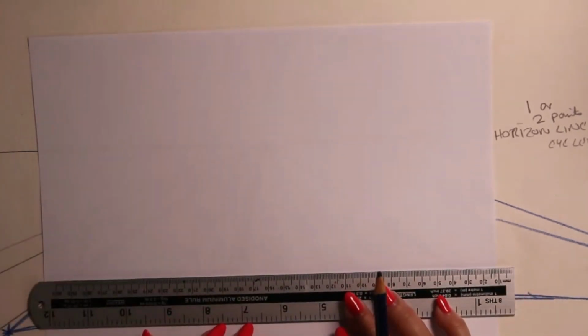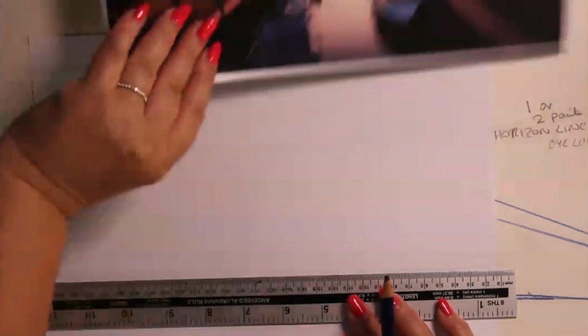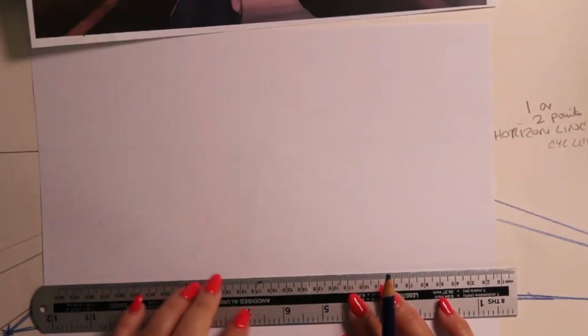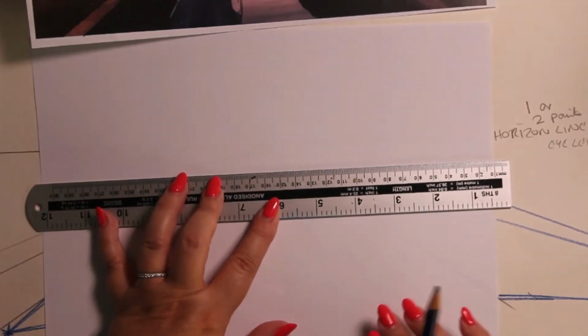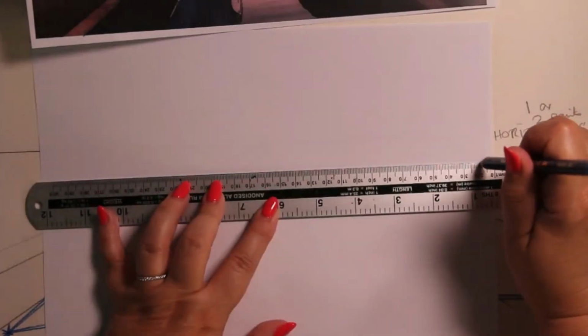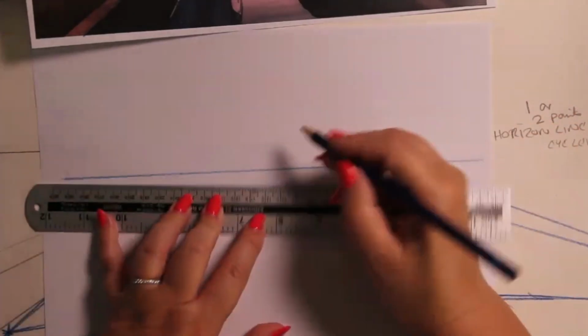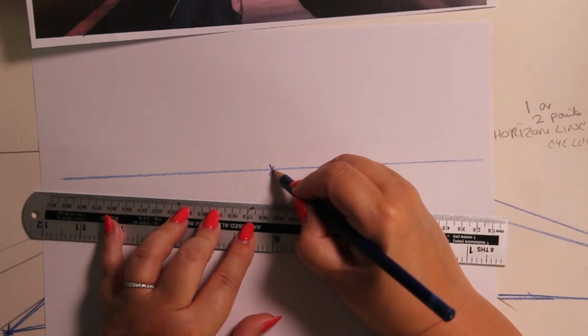So here we go. I'm going to roughly reproduce this just to give you an idea. So we're going to put a line in the centre, and everything's going to be merging to one point in the centre.